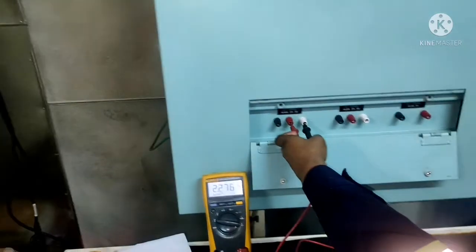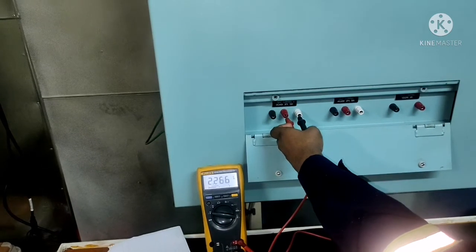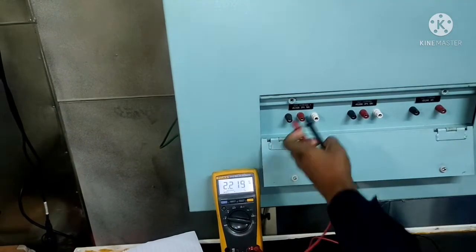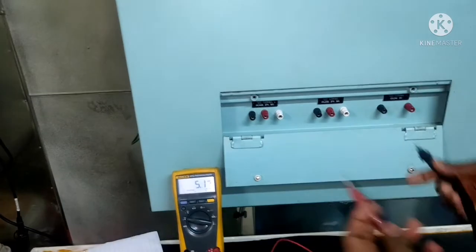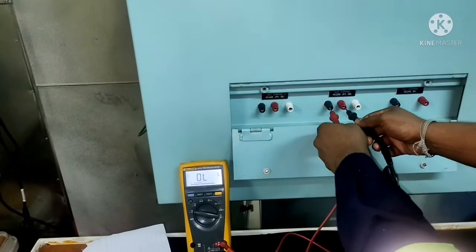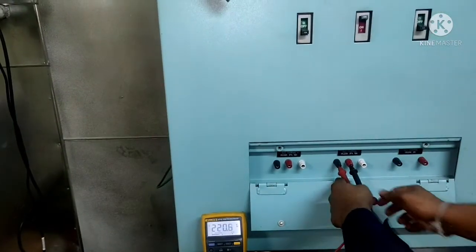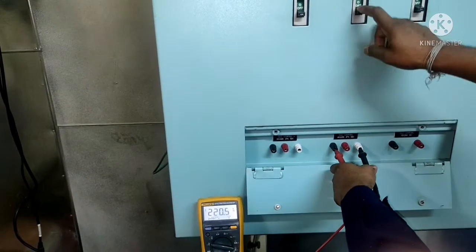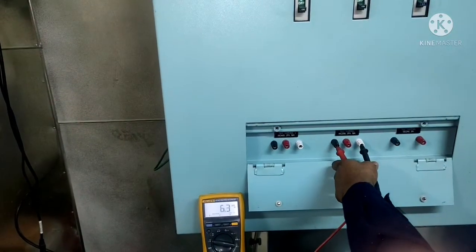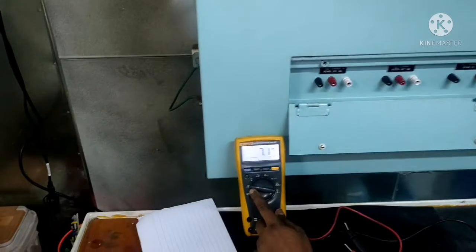Now I put off the breaker. You can see only the leakage voltage displayed in the monitor. Okay, so next I will go for AC 220. We have to do the checking the same way. I switch on the breaker, and for all three terminals you can see the value is 220. Once I switch it off, you can see there is only leakage voltage available.